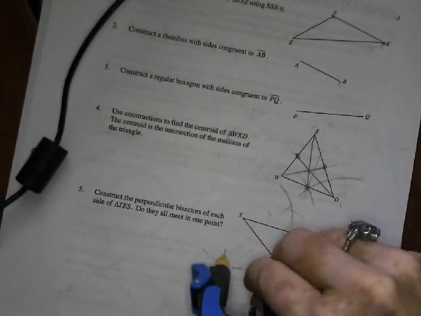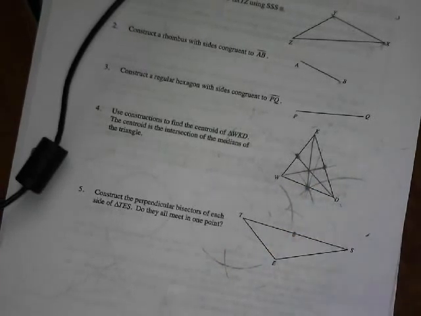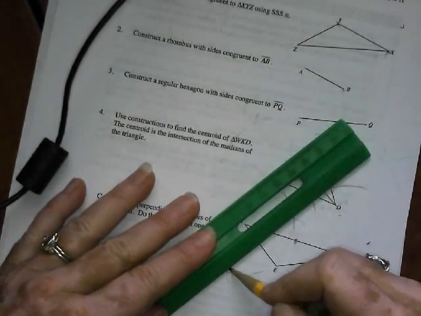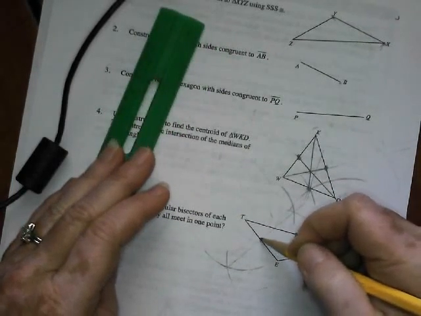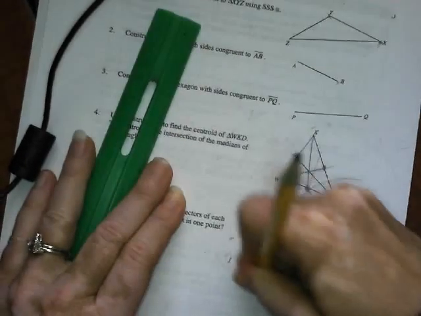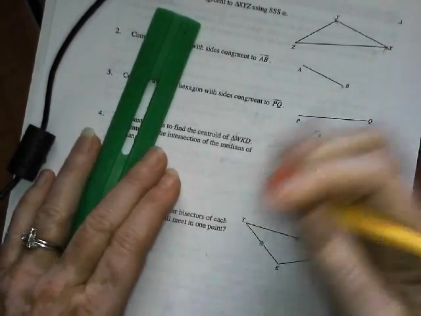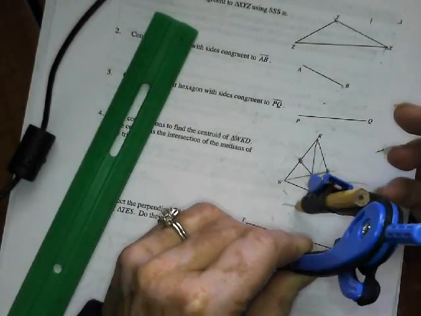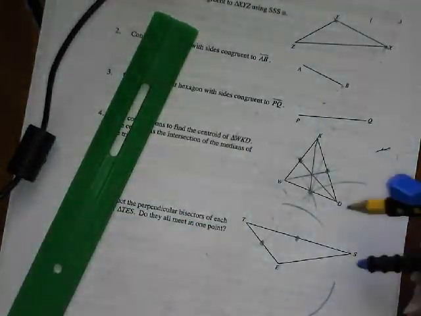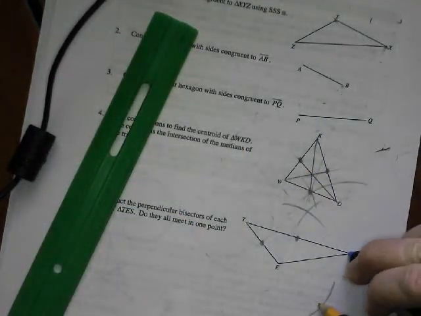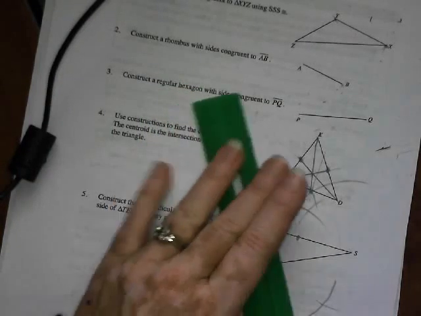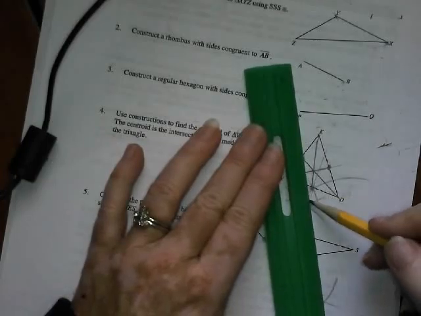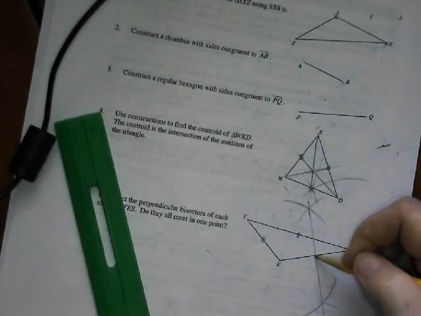Making the little X's, then I connect the X's with the ruler. That gives me my midpoint right there. Then I get rid of some of the messy lines. Last side. Connect the X with the ruler. Get rid of the messy part.